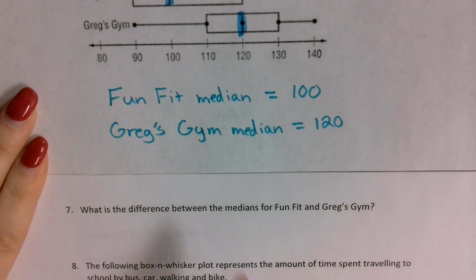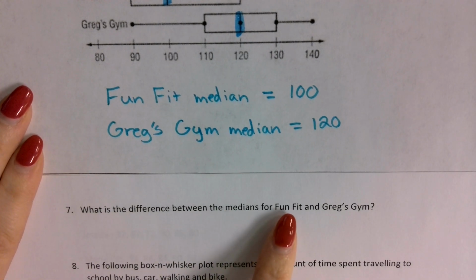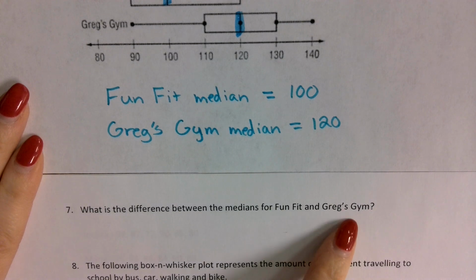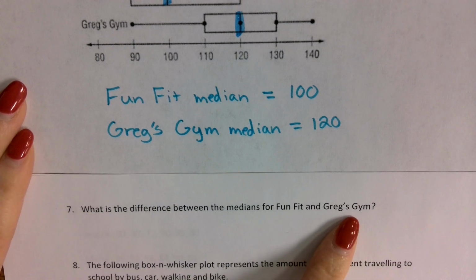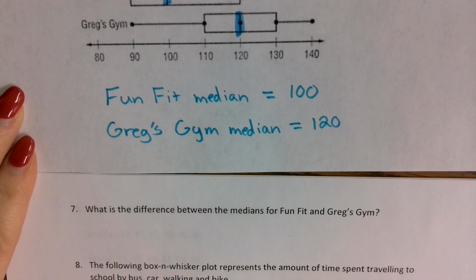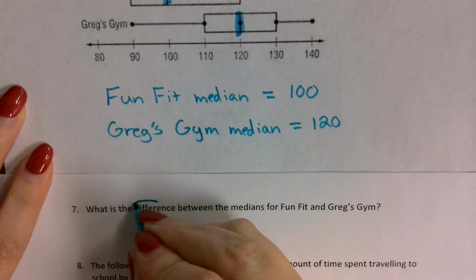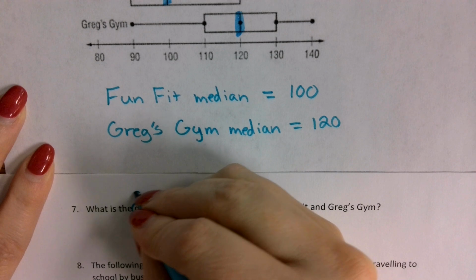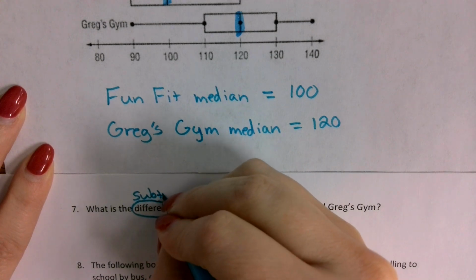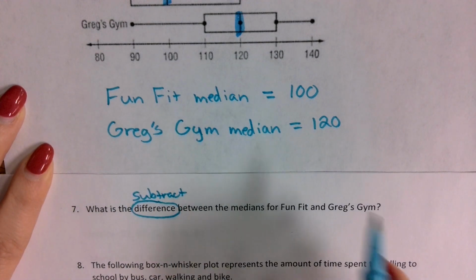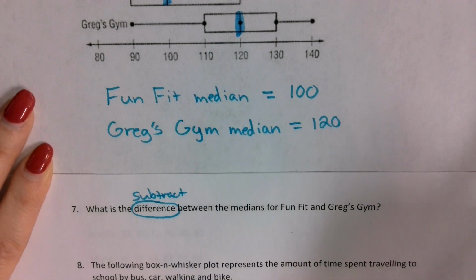We're going to find the difference of those medians for Fun Fit and Greg's Gym. What operation did we say we were going to do again for difference? Subtraction. That word difference means that we are going to subtract those values. So Eileen, if we subtracted these values, what do we get as the difference?